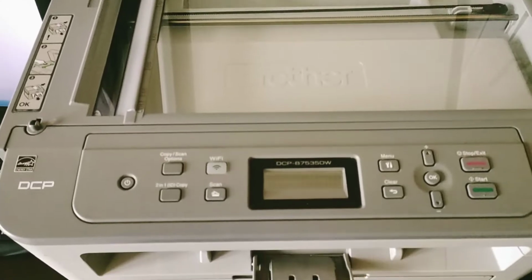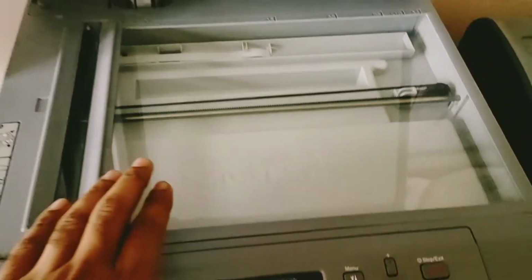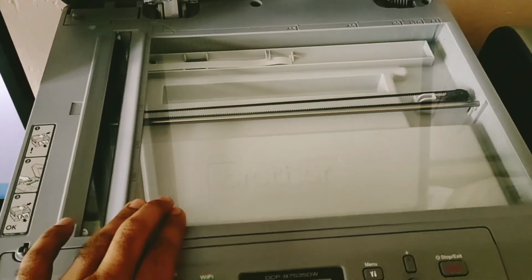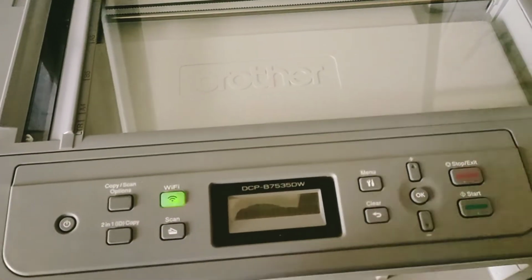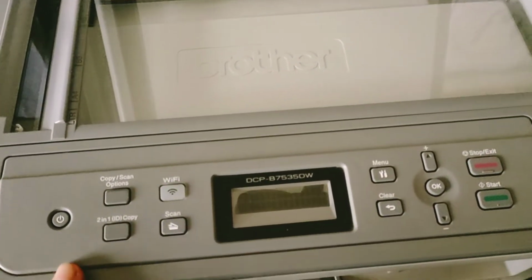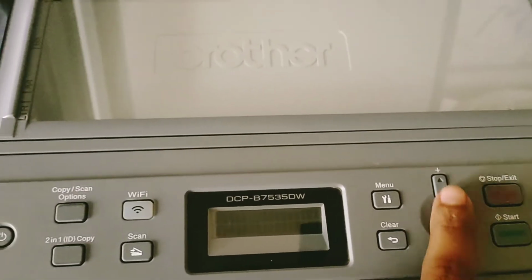Now let's go to the printer. This is our printer, and remember one thing, the OCR function should be in your printer. Most printers do not support OCR. So let's start one by one. I will scan all these documents. Let's start how to do it.